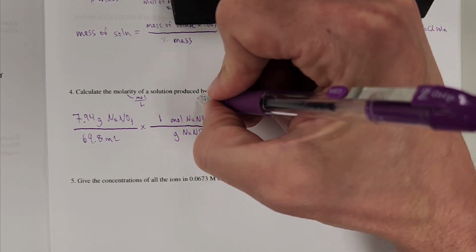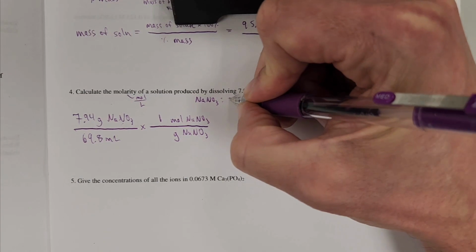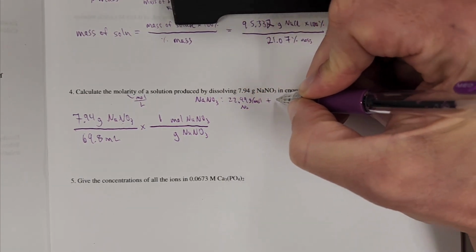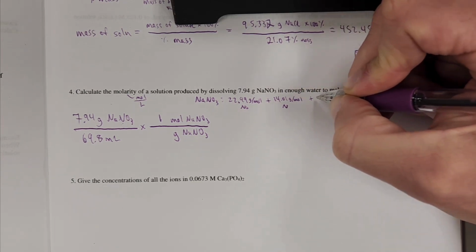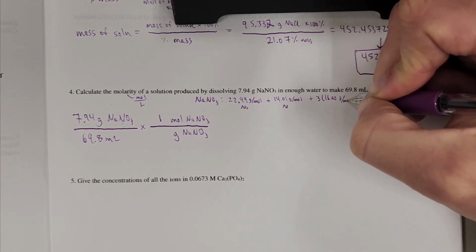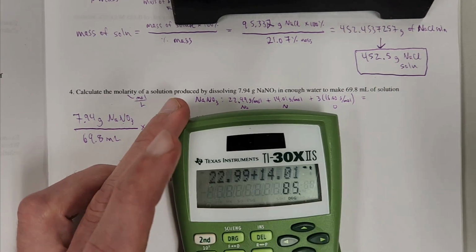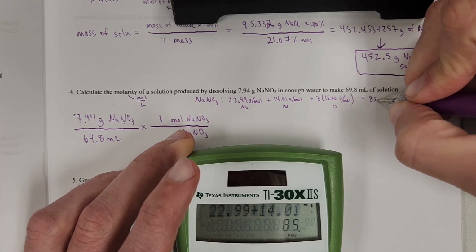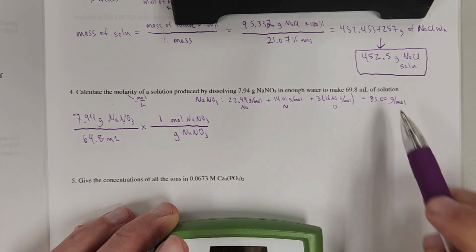So that just means I need to find sodium nitrate, which is 22.99 grams per mole for sodium, and then 14.01 grams per mole, that's nitrogen, and then 3 times 16.00 grams per mole, that's oxygen. If you add that all together, that's the molar mass, which your calculator will tell you is this, but don't be fooled. That's 85.00 grams per mole, because hundreds place, hundreds place, hundreds place, hundreds place.